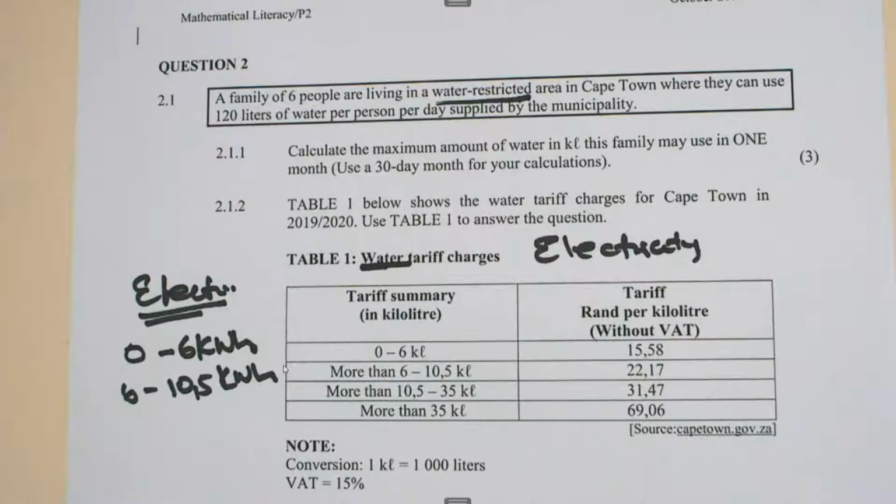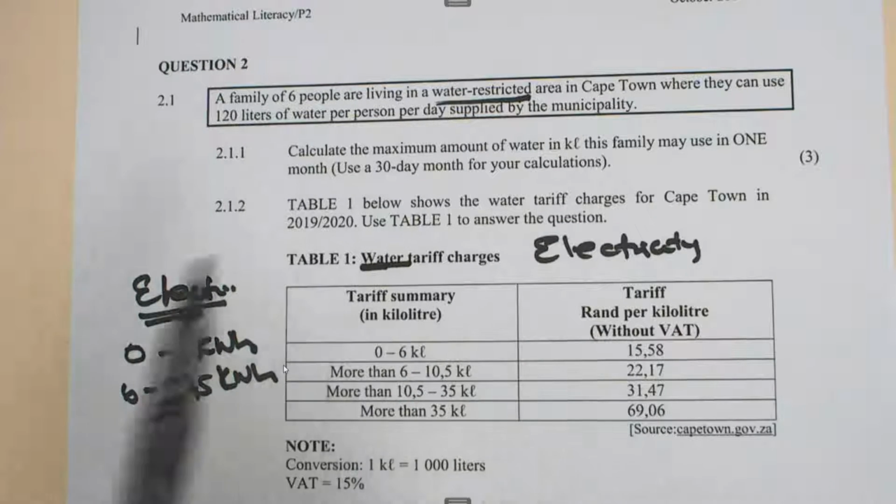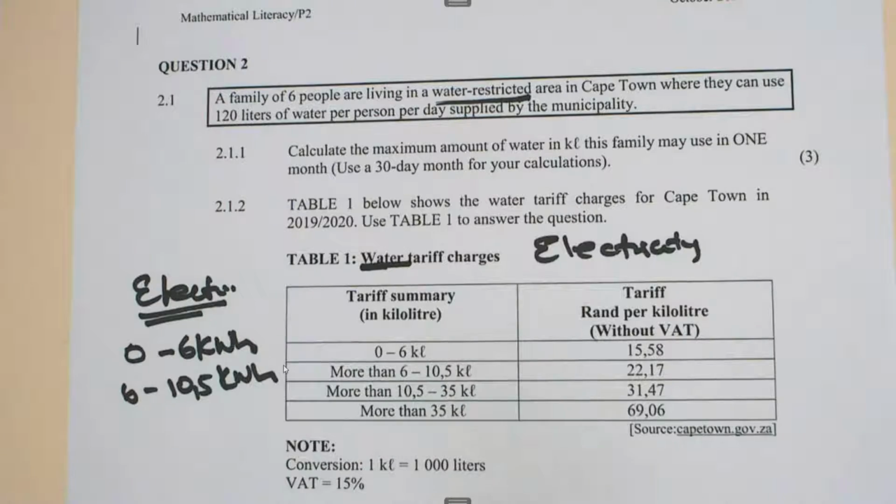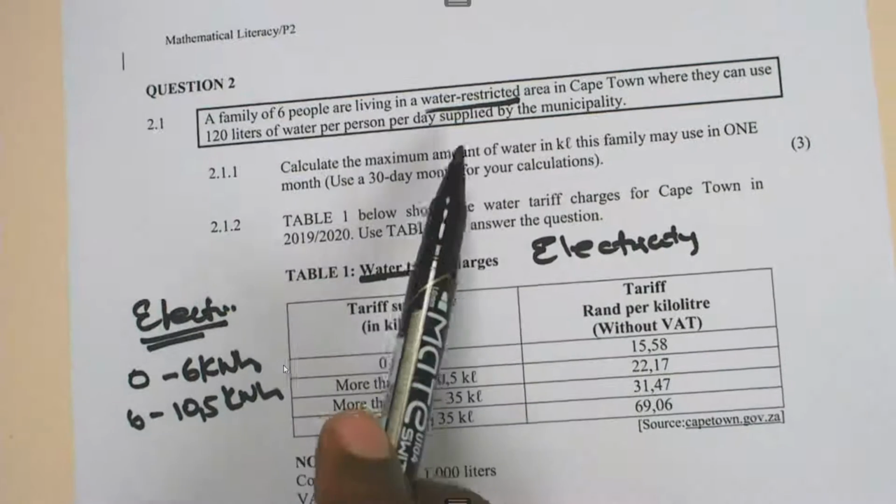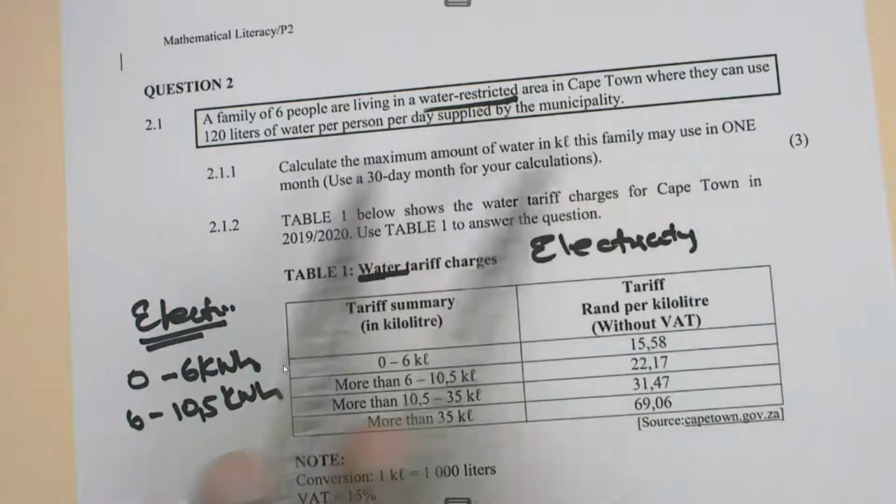If there are 6 people, the total usage of water per day is going to be 6 multiplied by 120. Am I right? Therefore, it will give you 720. Now, what is the question? Calculate the maximum amount of water this family may use in 1 month.